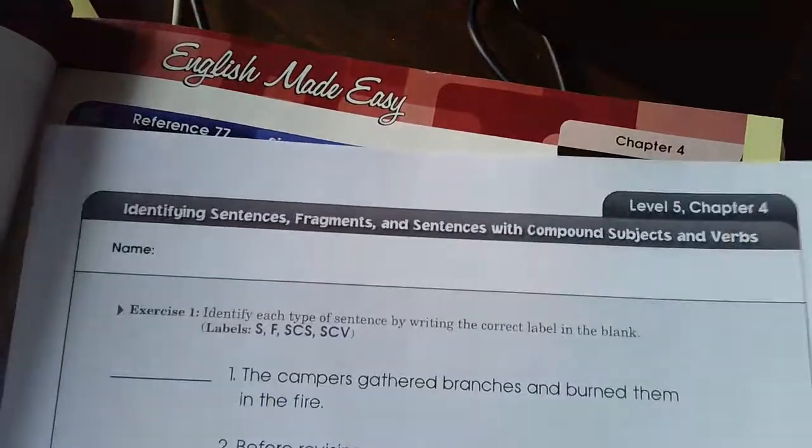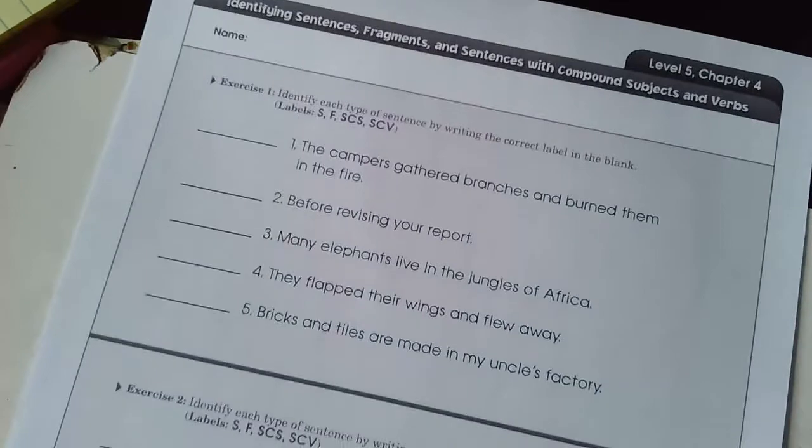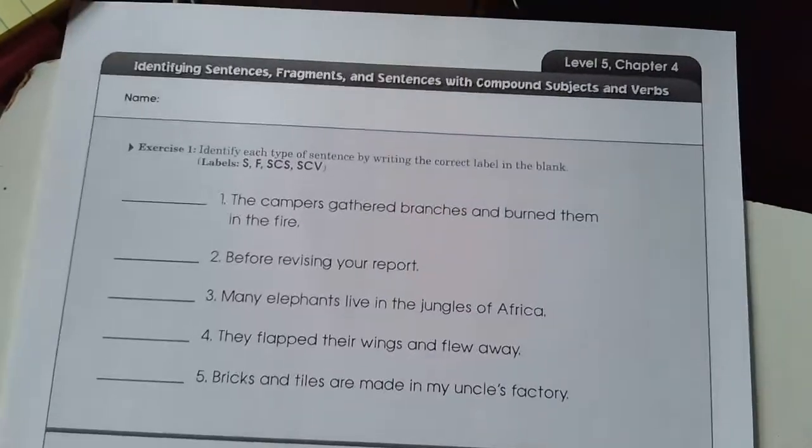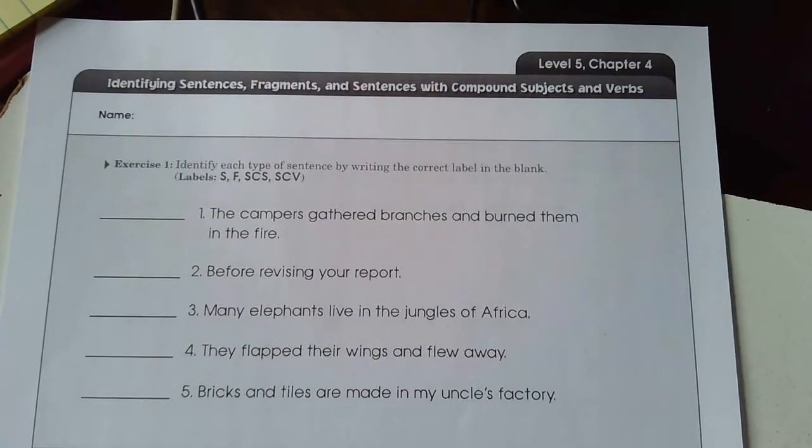So the first thing you're going to do is grab the worksheet I gave you that looks like the one on the screen. It's the one where you have to label the sentences. If you're doing this at home, you can pause it anytime and then join us again. It's got identifying sentences, fragments, and sentences with compound subjects and verbs.